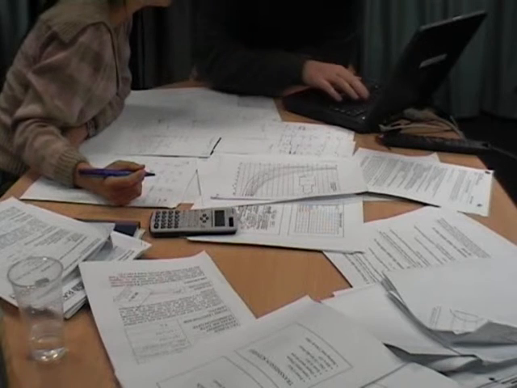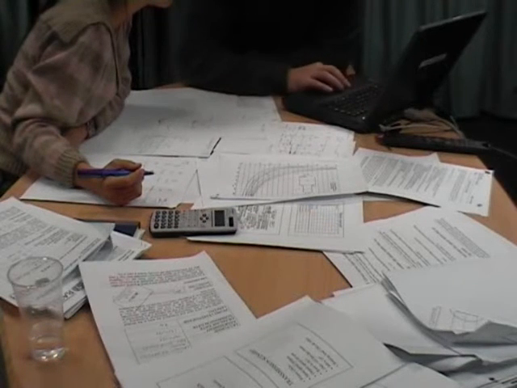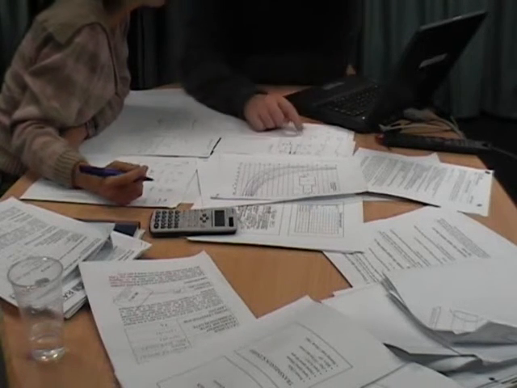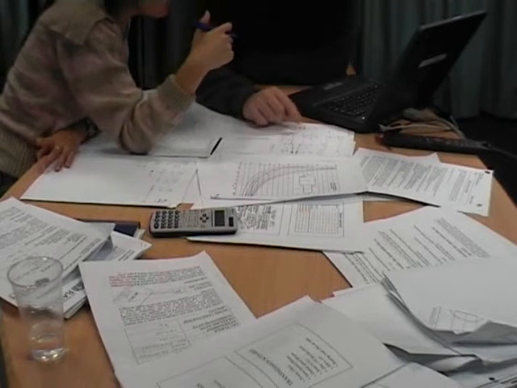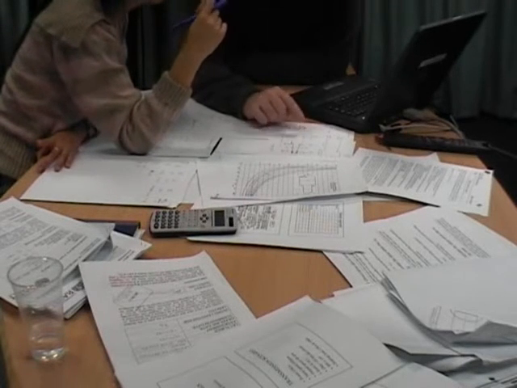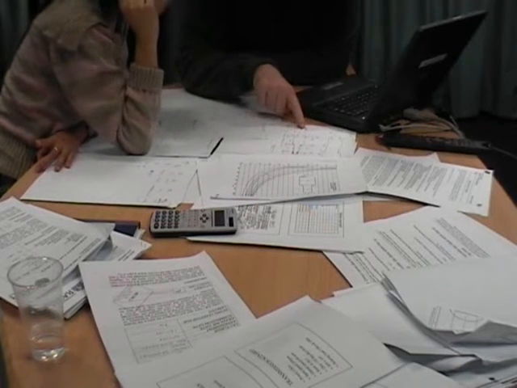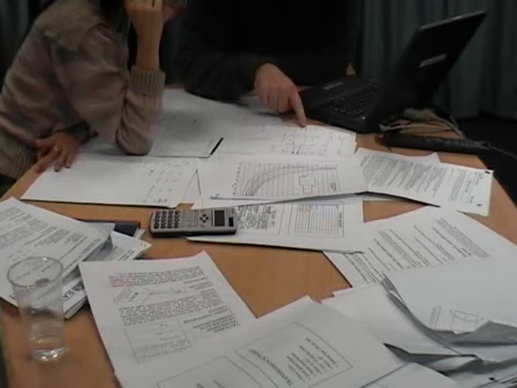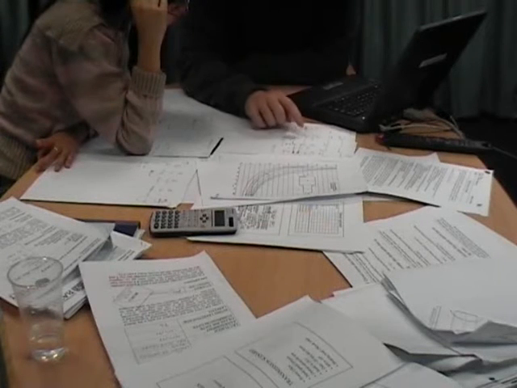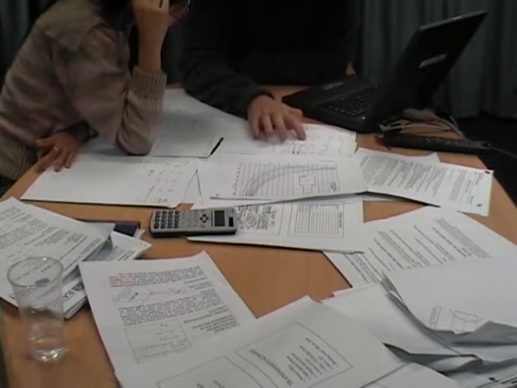60. Sorry, we're doing it wrong here, because it's actually a small diameter here. We haven't said how big this is.